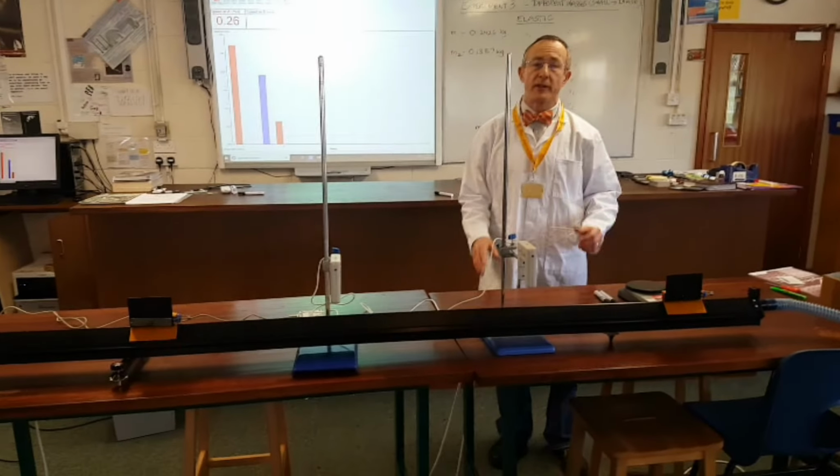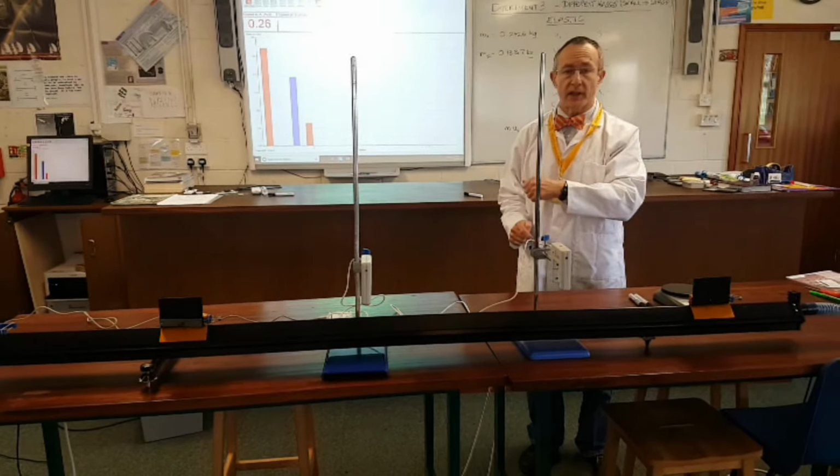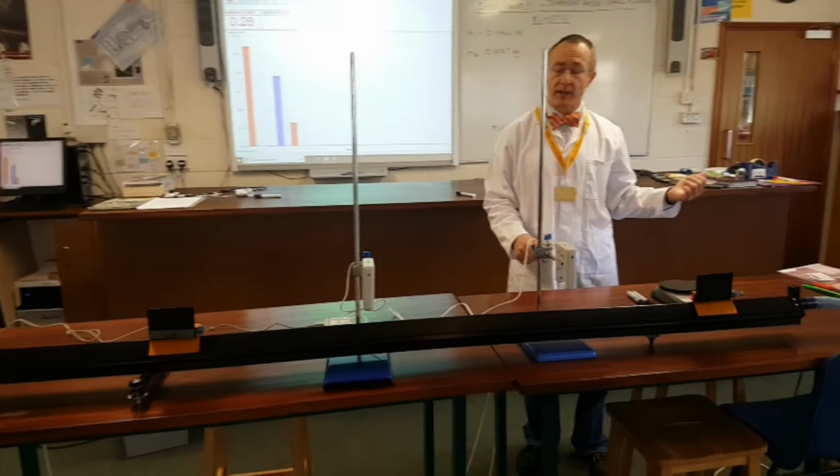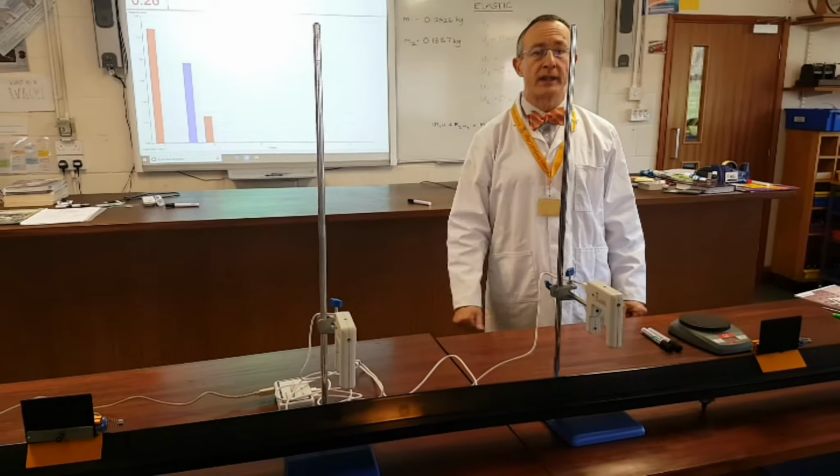Okay, so hopefully you noticed there, this time the light glider, after the collision, rebounded in the opposite direction, and the heavy glider carried on in the original direction.